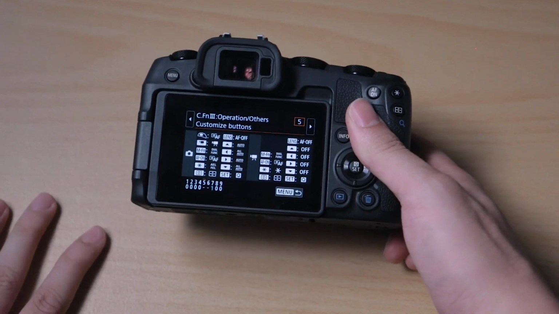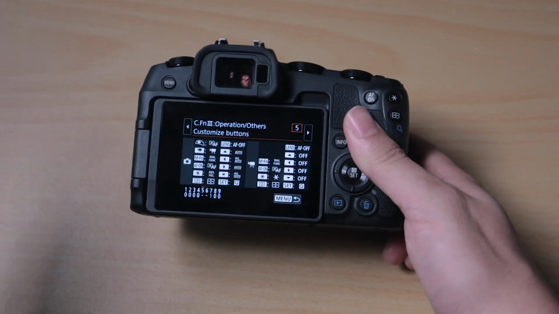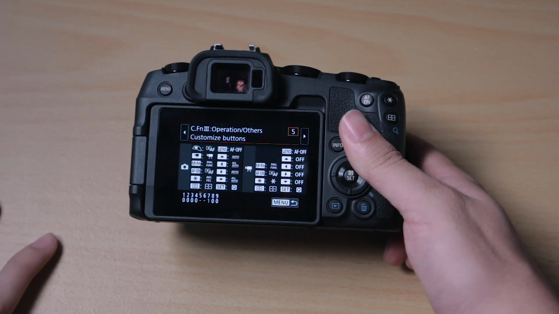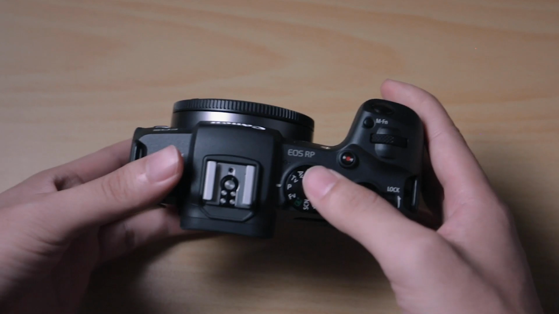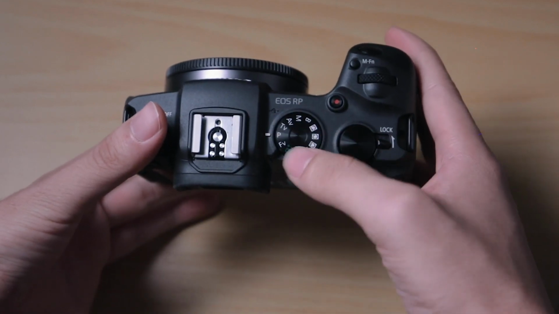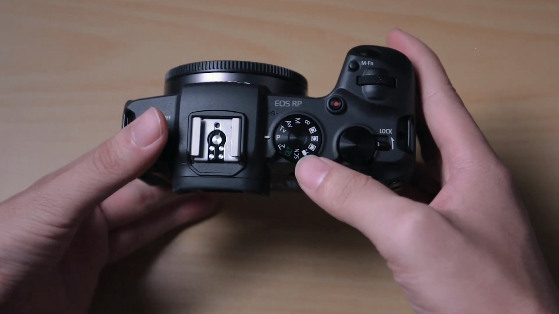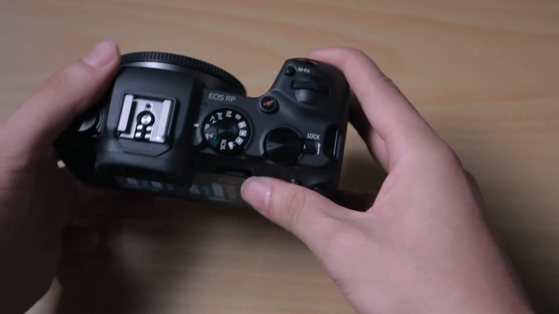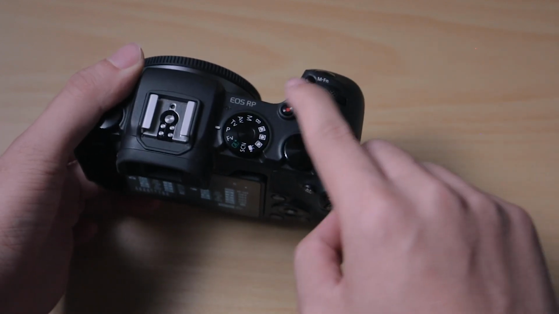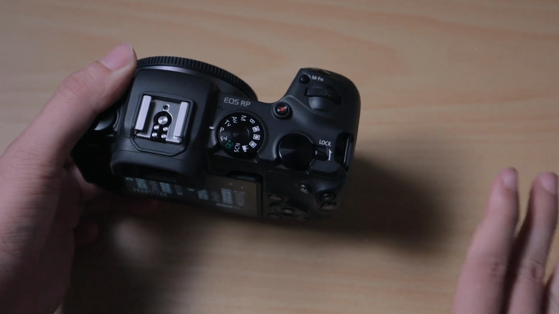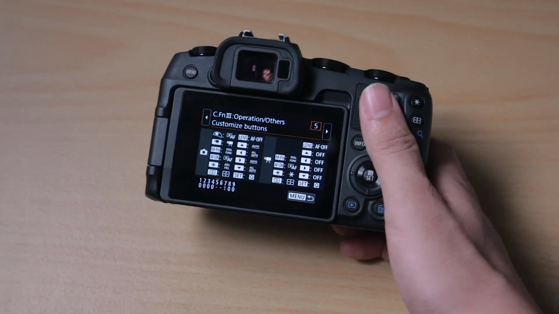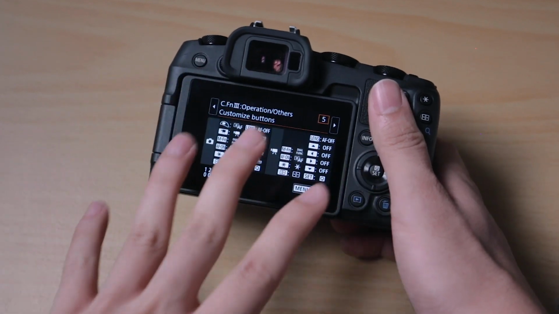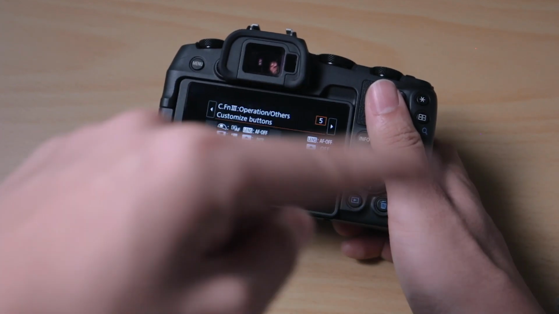Now, as you can see, there are two settings. What's great about the RP and the R as well is that you can have separate settings for your video and your photo. So for example, if you're shooting photos in one of these and then you switch to this one here, the video function, you can have completely separate customized buttons depending on how you set it. We're not going to be doing video today because you can literally apply the same methodology on how I change everything here in photo settings into the video side.